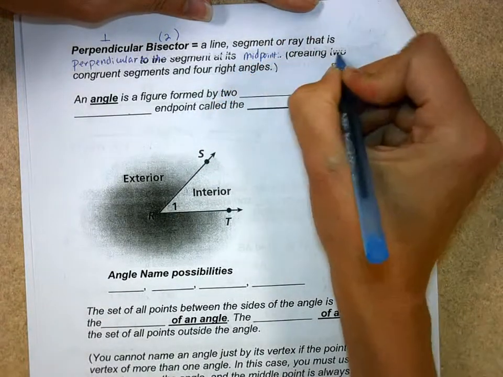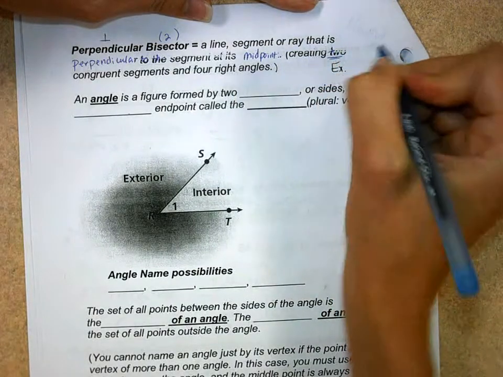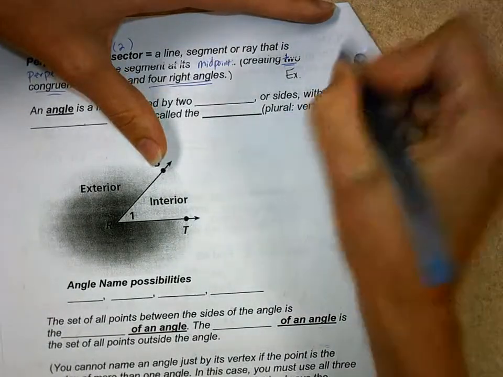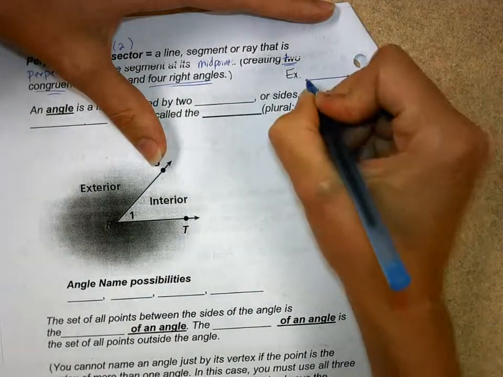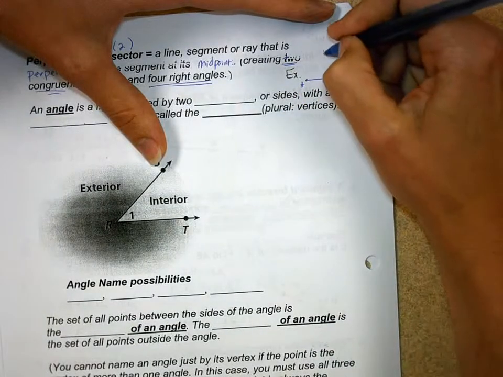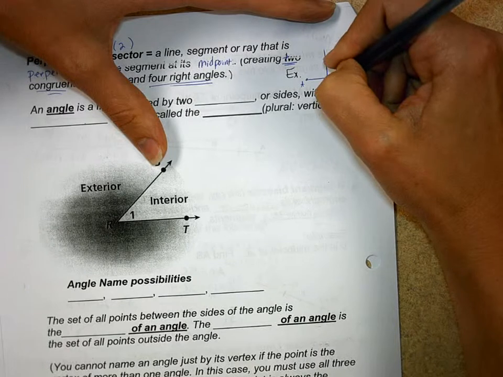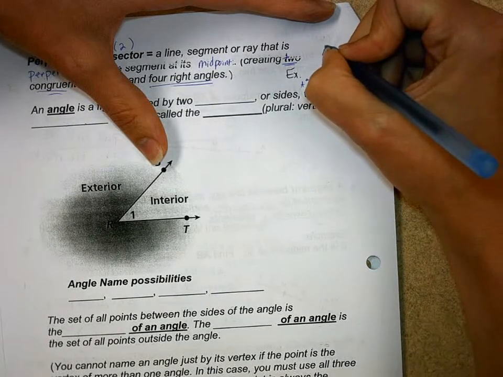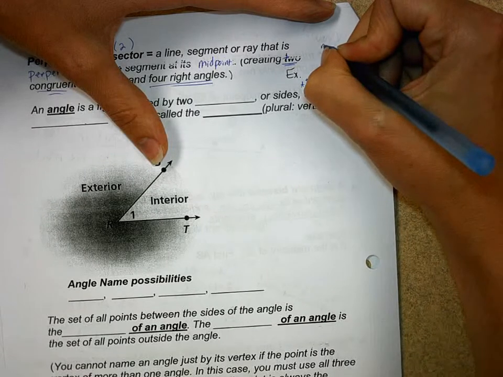What does that do? It creates two congruent segments and four right angles. Let me draw you a diagram of this. Let's say I had a line segment right here, AB, and there's going to be my midpoint. A perpendicular bisector is going to be this line. Let's call it line n.